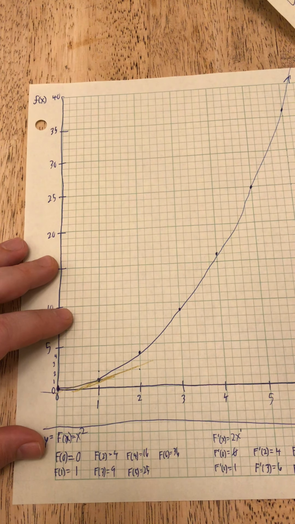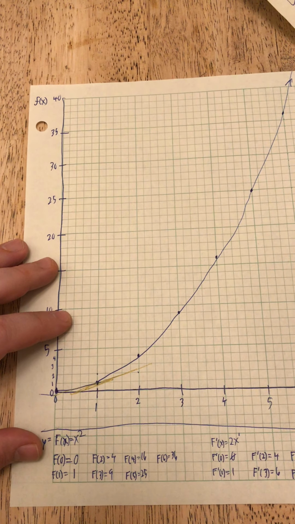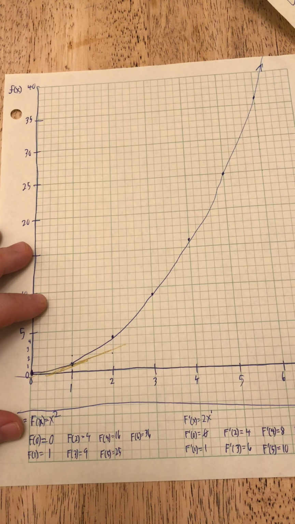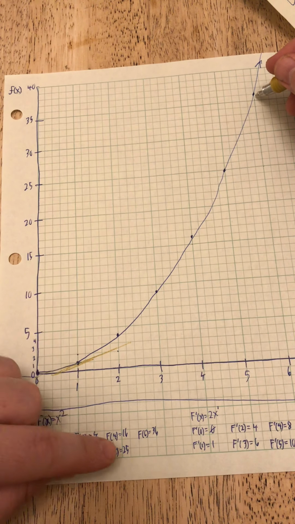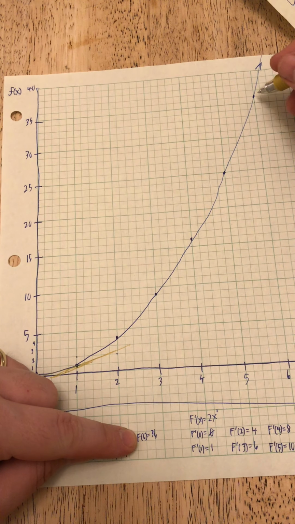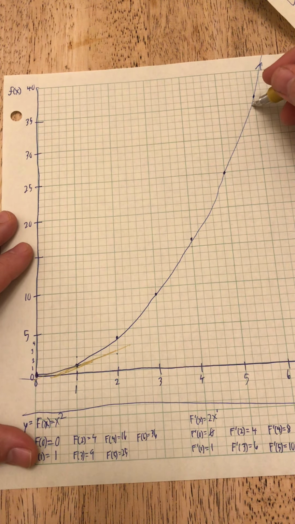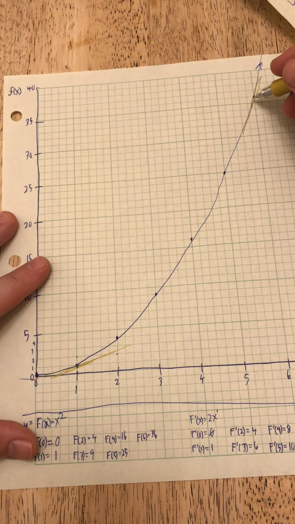Now if I chose, for example, f prime of 6, I would be here. And my slope at this particular point is much steeper. This slope is 12.